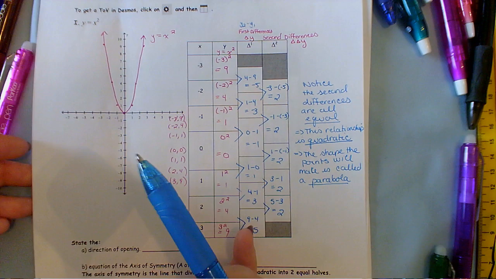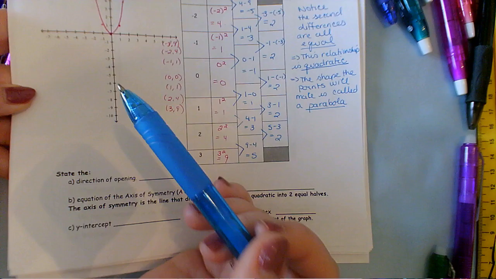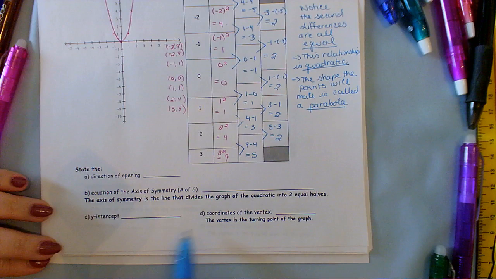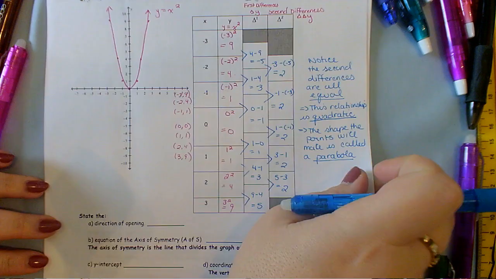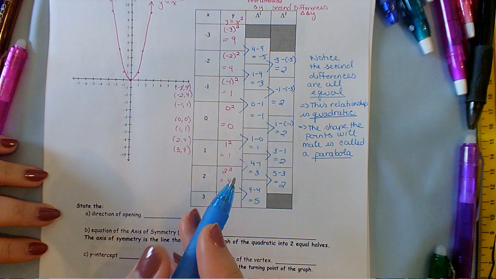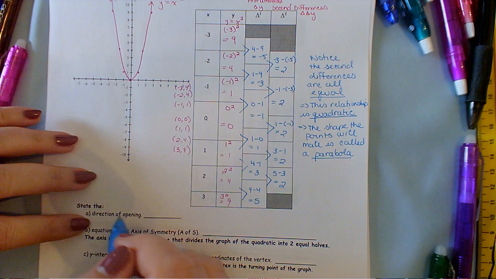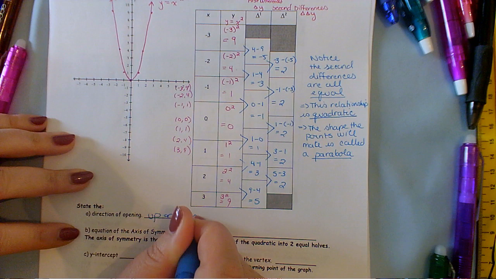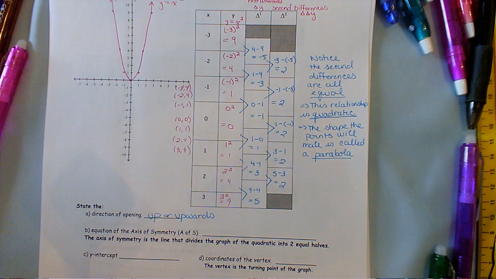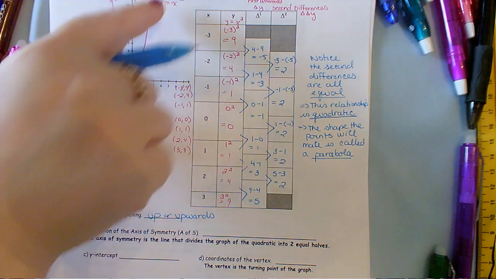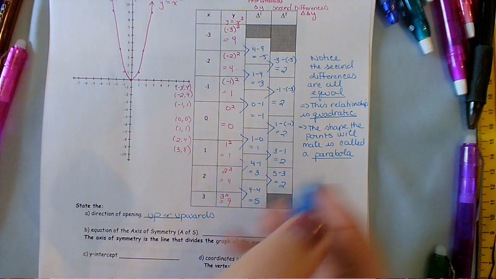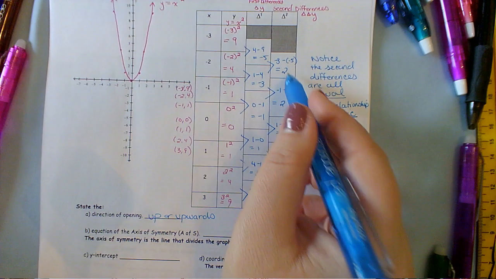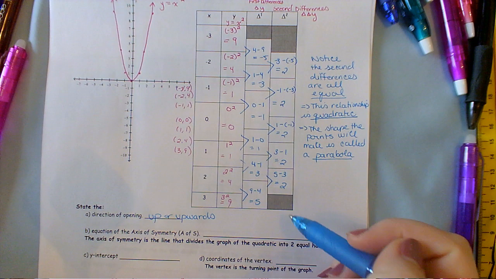So when we actually now go through our analysis here, down at the bottom, we're going to point out some characteristics of this graph. The direction of opening, we would say up or upwards. Both mean the same thing, so you can pick either. So it does open up, and we would know that because the second differences were all positive.